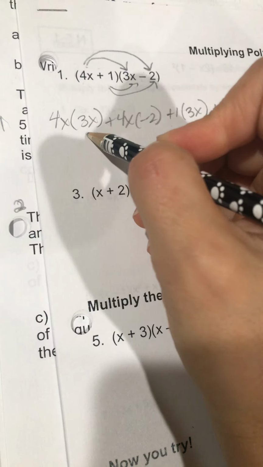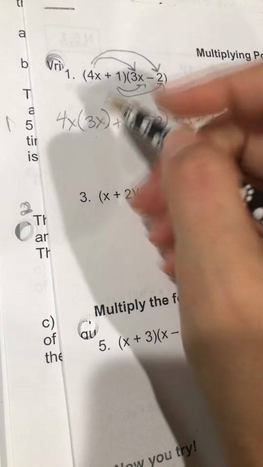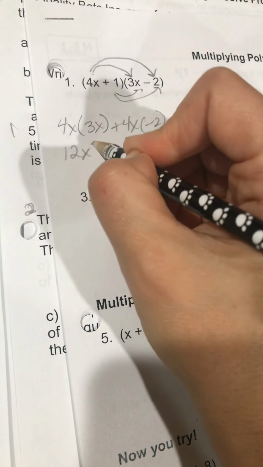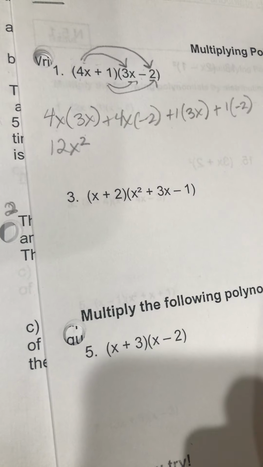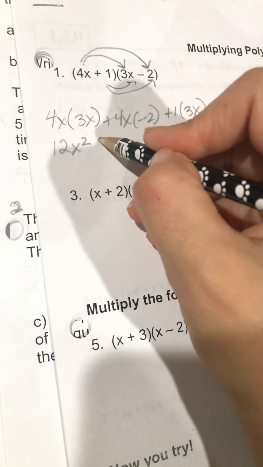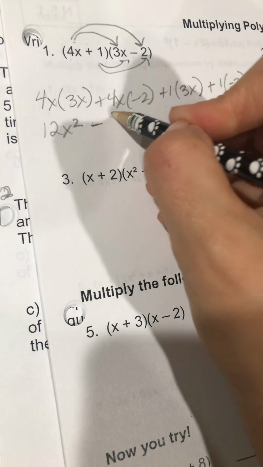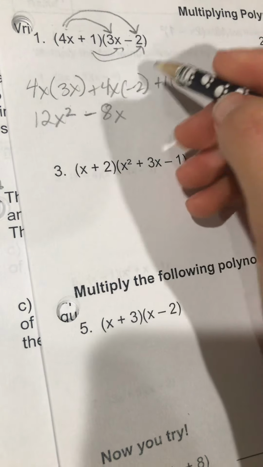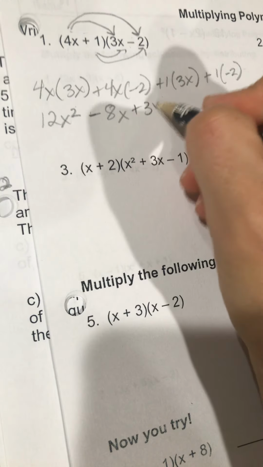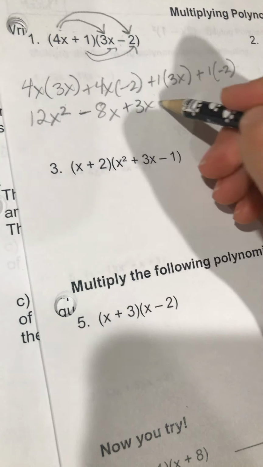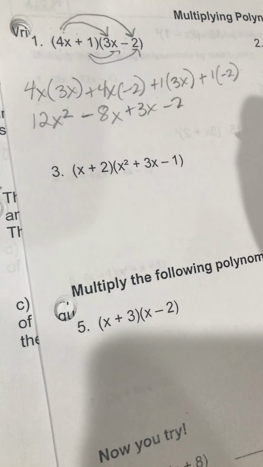So now you're going to multiply these together. 4 times 3 is 12, x squared. x times x is x squared, plus, or it's going to be minus, because you're going to have negative 2 times 4x equals negative 8x, plus 3x, minus 2, because you have negative 2 times 1.